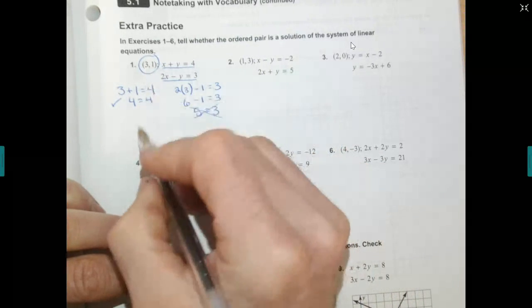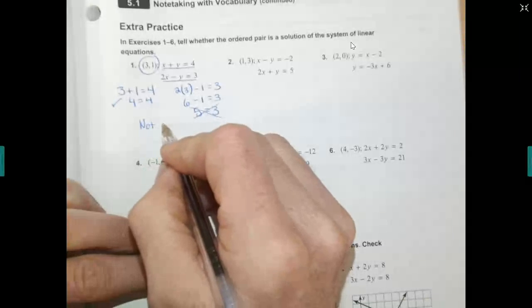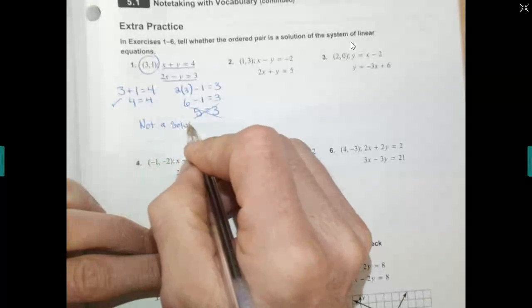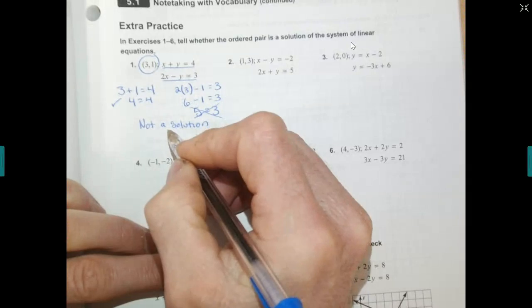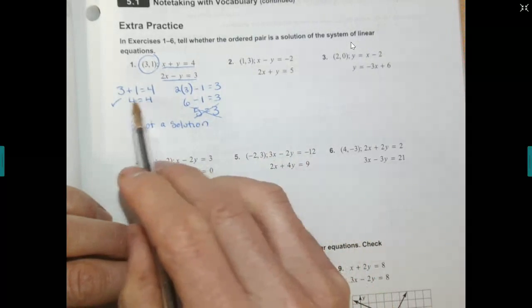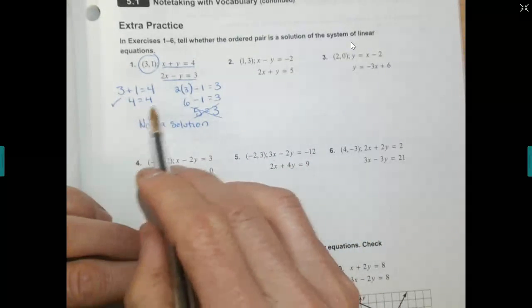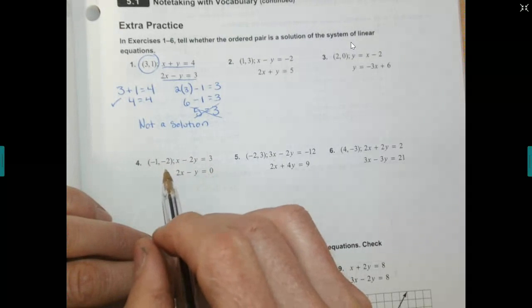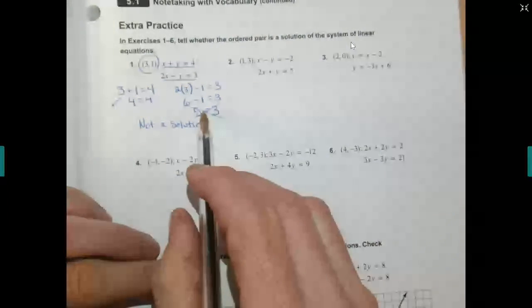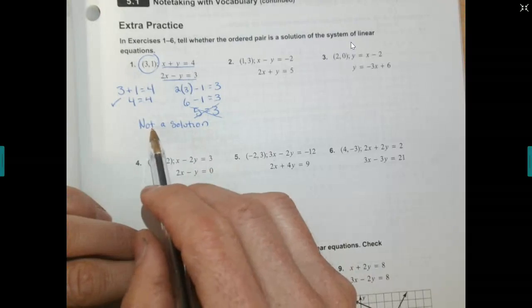So this is not a solution. If both of these checked, if both of them were true, it would be a solution. But because one of them is not true, it's not a solution.